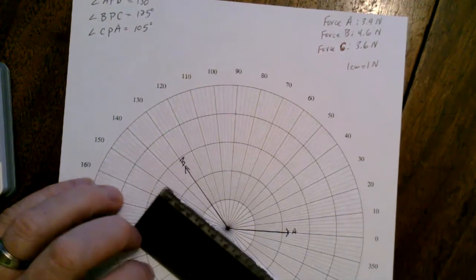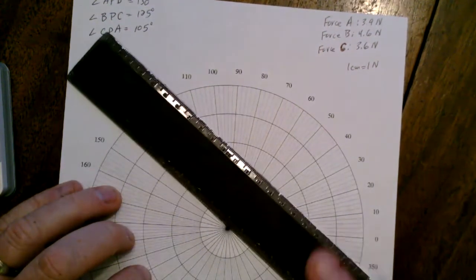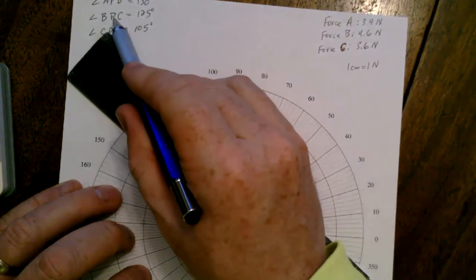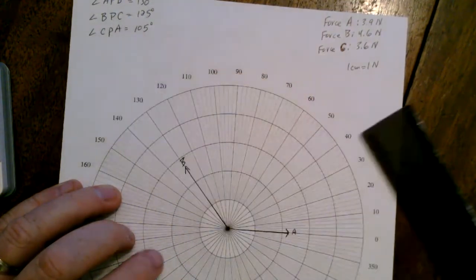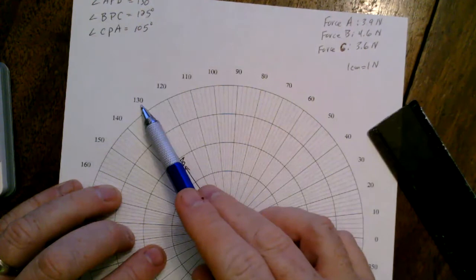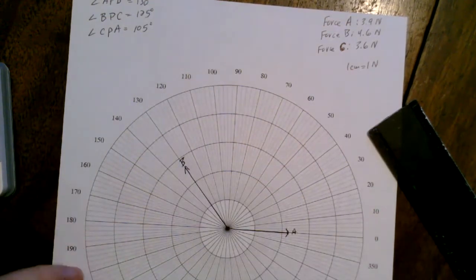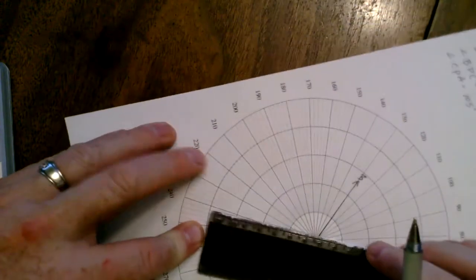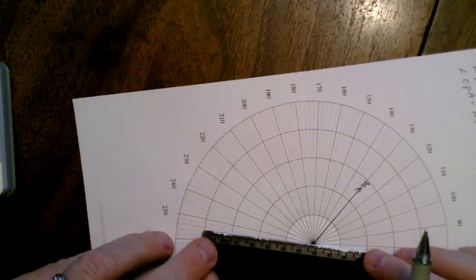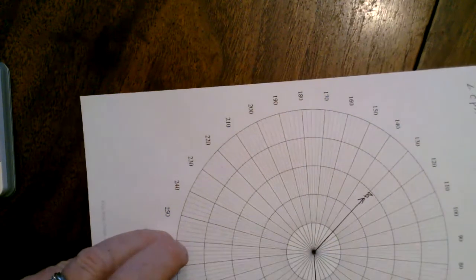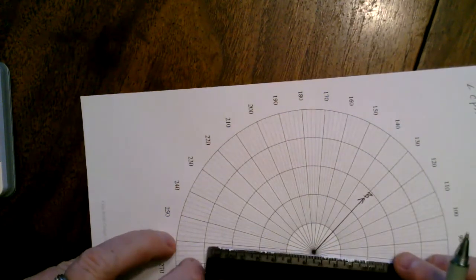And then the angle between B, P and C is 125 degrees. So 130 plus 125 would be 255, which is somewhere right here in the middle of this line. How long is that one? 3.6 newtons.